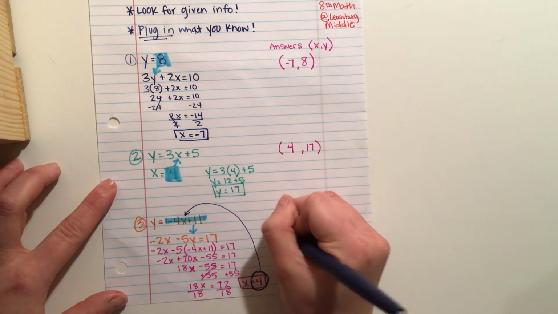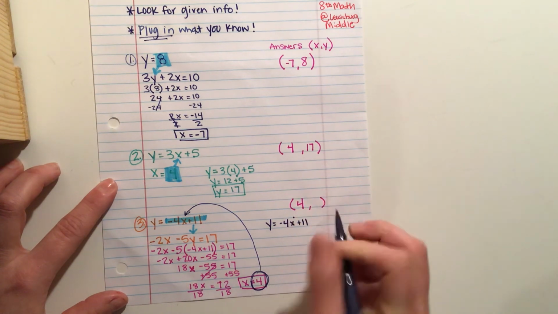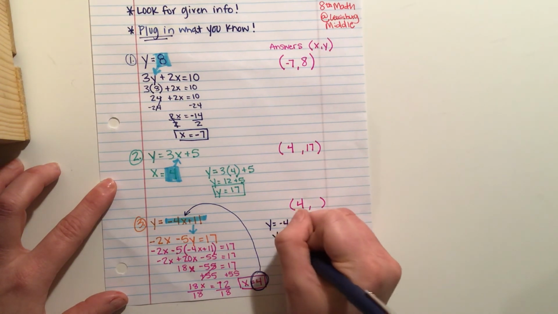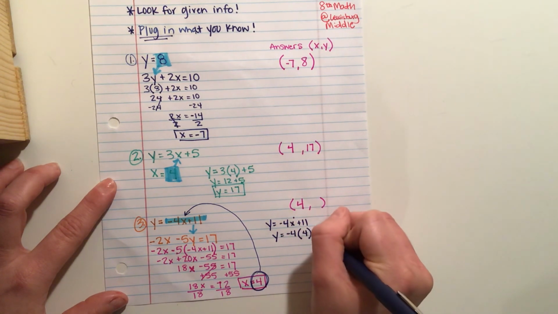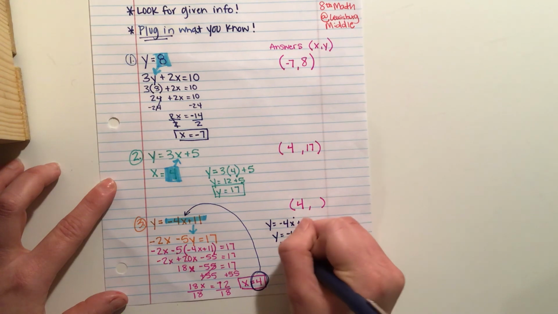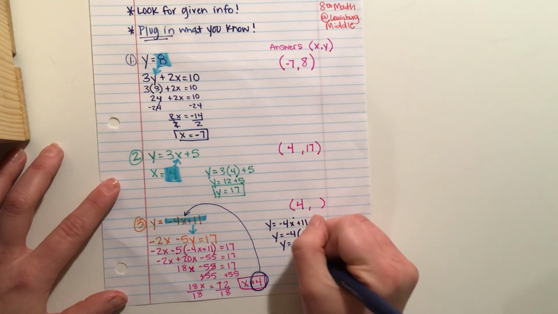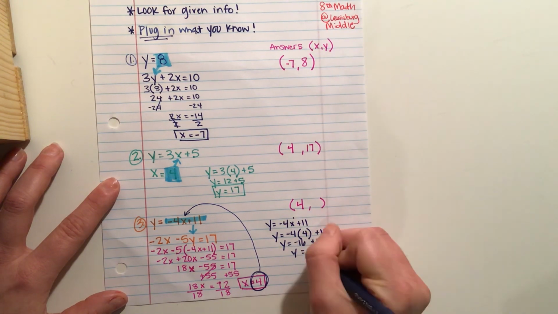So if y equals negative 4 times x plus 11, because I know that x equals 4, I can substitute that in. Negative 4 times positive 4 plus 11. Well, what is negative 4 times positive 4? That's going to make negative 16 plus 11. So y equals negative 5.